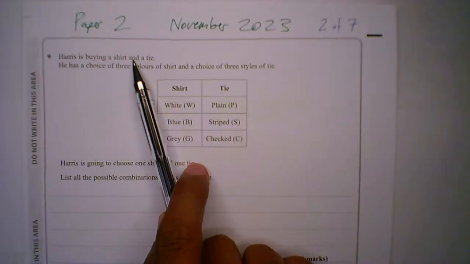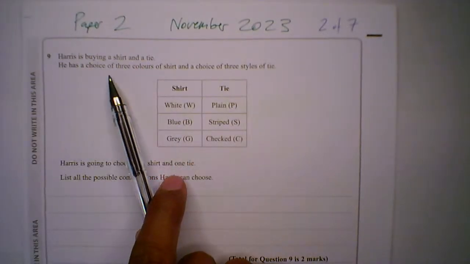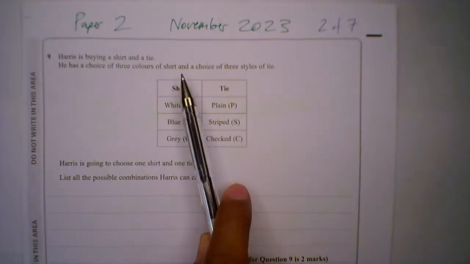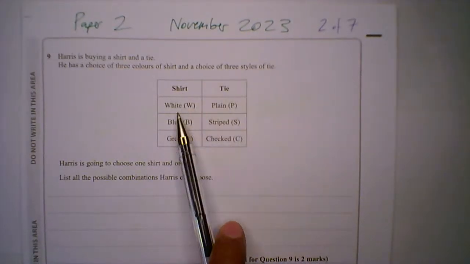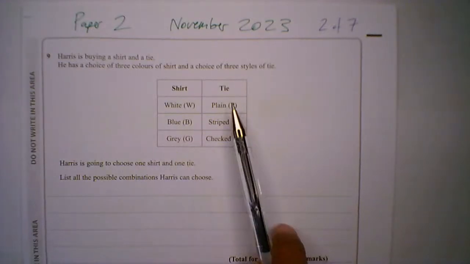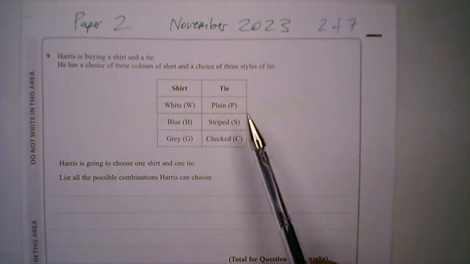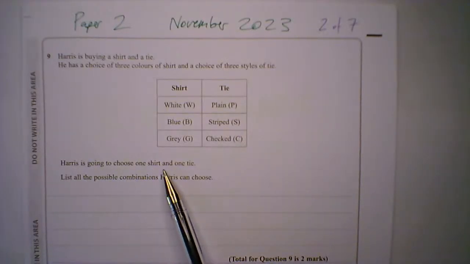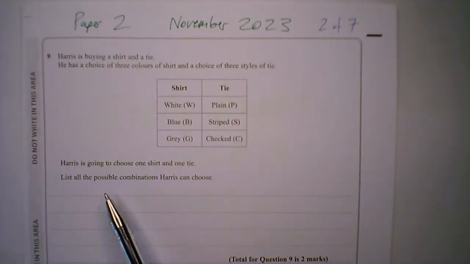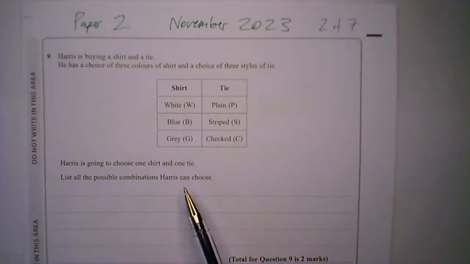Harris is buying a shirt and a tie. He has a choice of 3 colors of shirt and a choice of 3 styles of tie. So you've got the shirt is white, blue, or gray, and the tie is plain, striped, or checked. Harris is going to choose 1 shirt and 1 tie. List all the possible combinations Harris can choose.